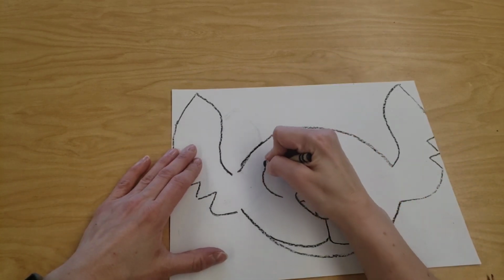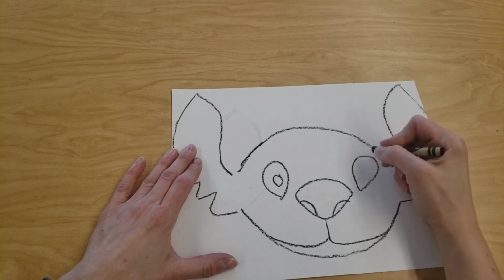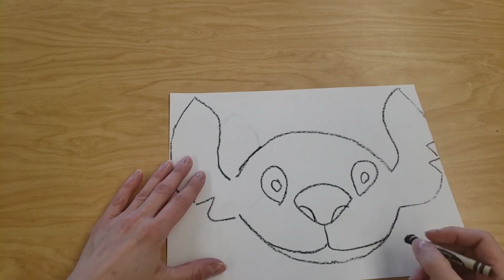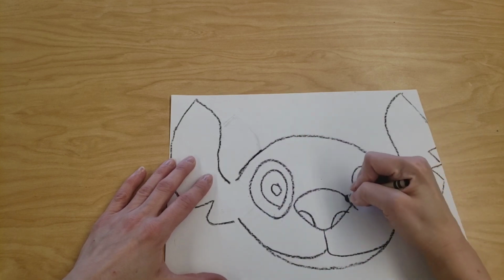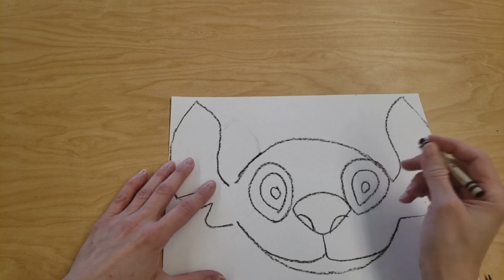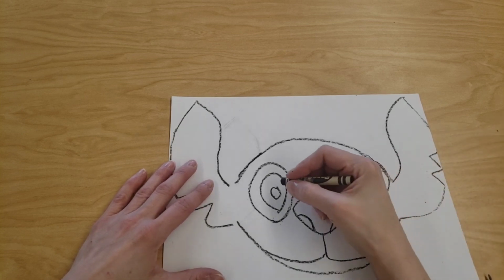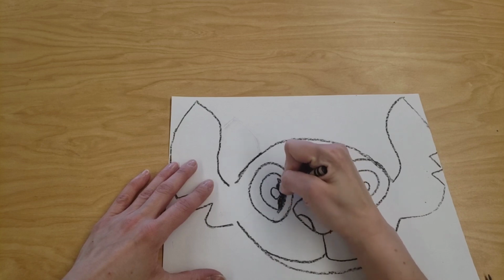And Stitch has those ridiculously large eyes. So I'm making a raindrop shape. I'm putting a little circle in the middle and putting a ring around it. And this is the only part I'm going to color in right now.